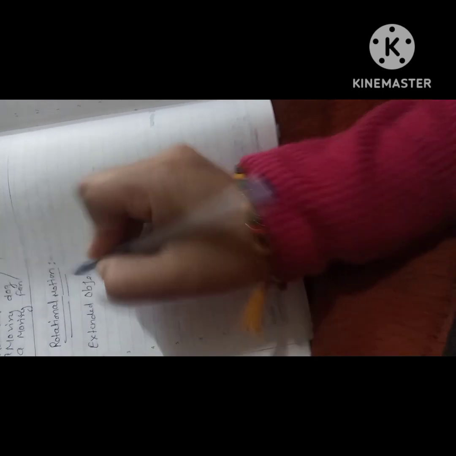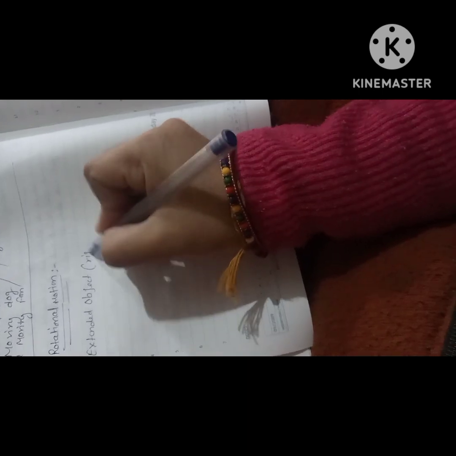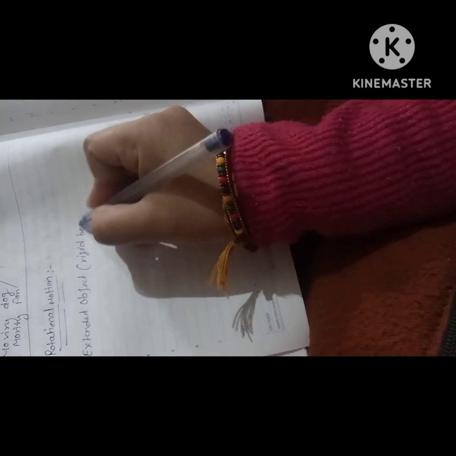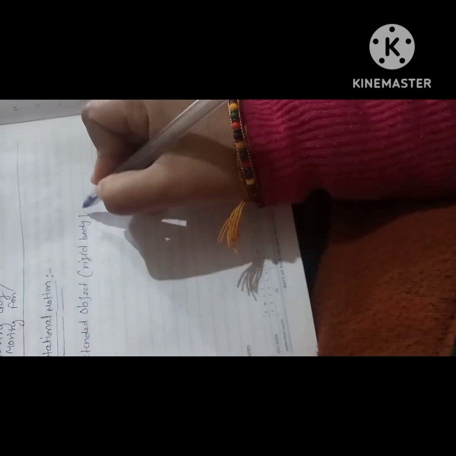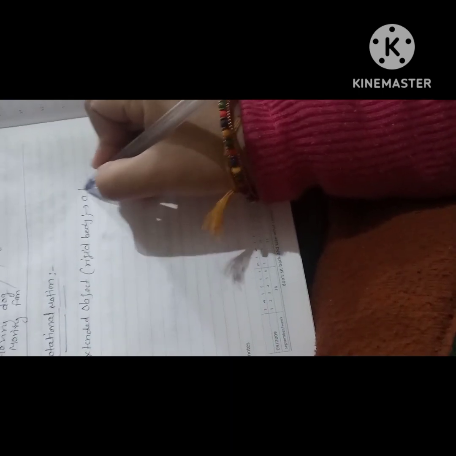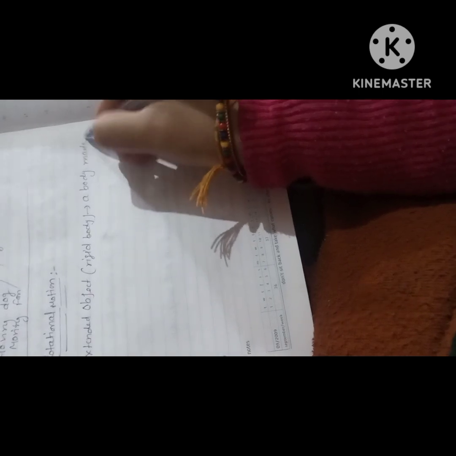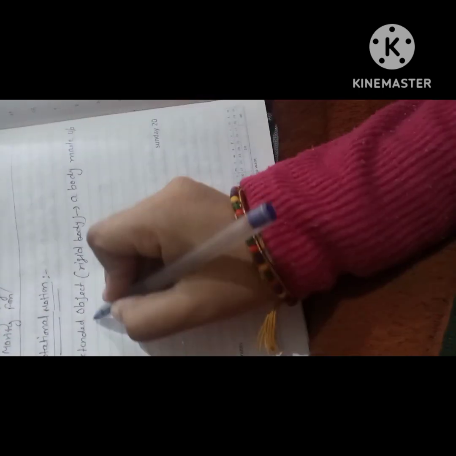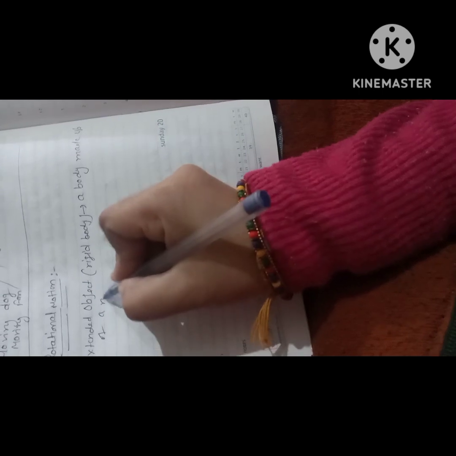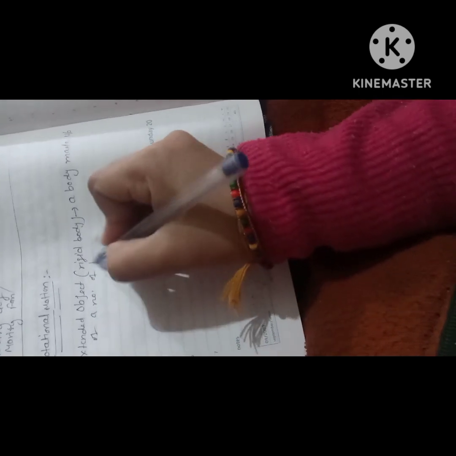Or a rigid body. We can say it is a rigid body. Rigid body means a body made up of a number of particles.